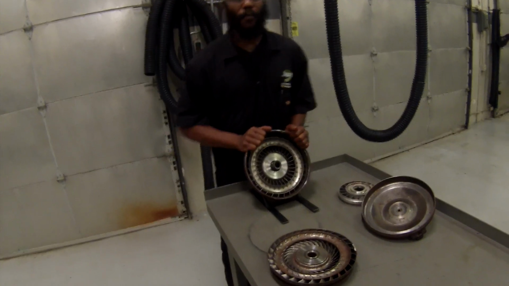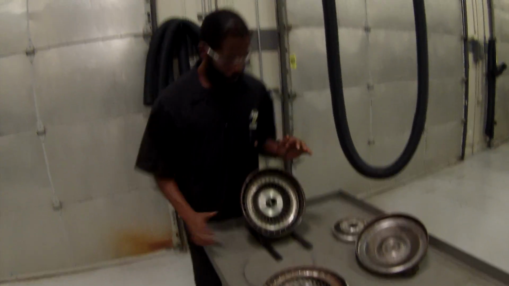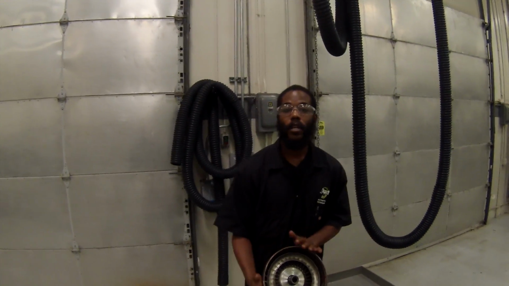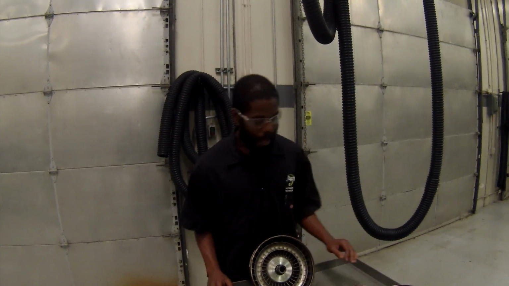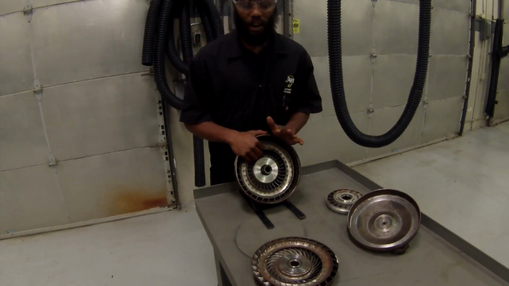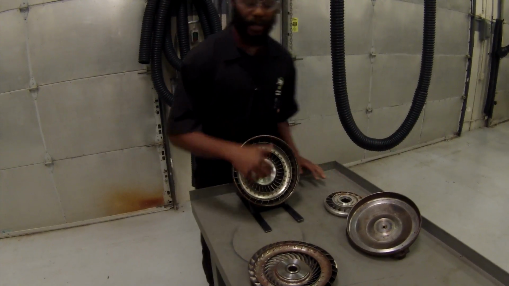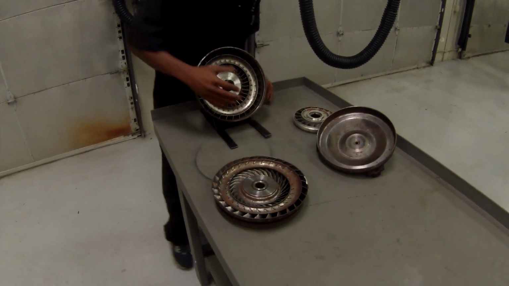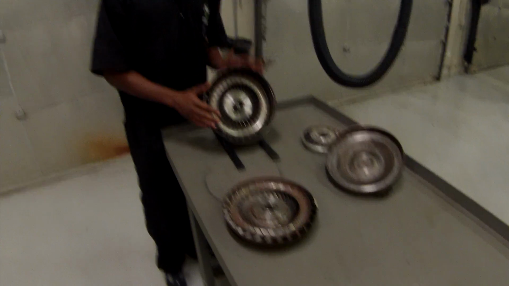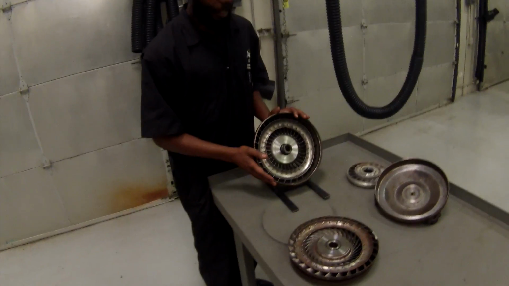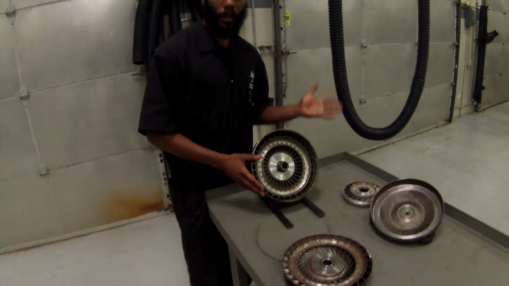Now, what our torque converter does is convert the engine power to the transmission. And how do we get that? Through the transmission fluid and the turning of the input shaft of the transmission. So what I'm going to show you now is the flow of the fluid. We have our fluid in here, and the torque converter can also be an oil pump.